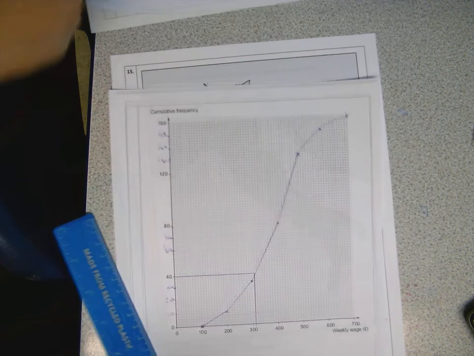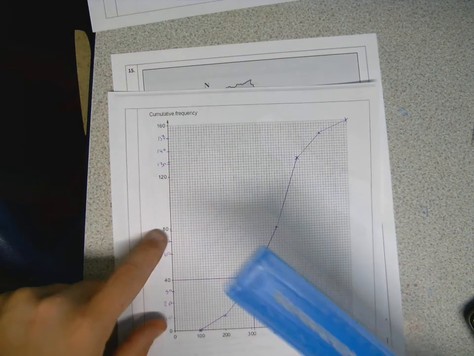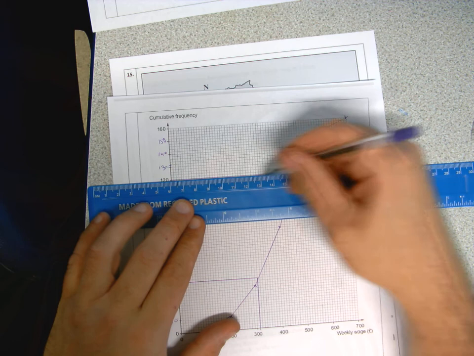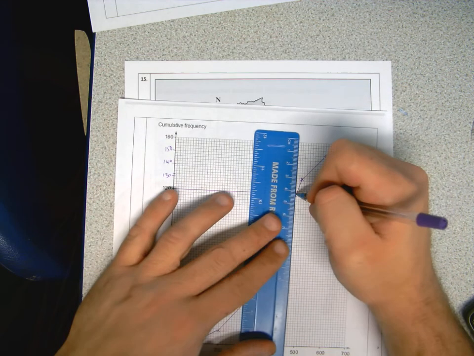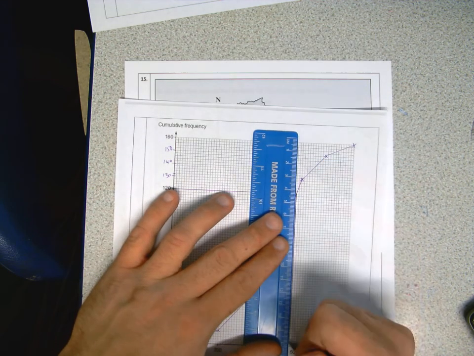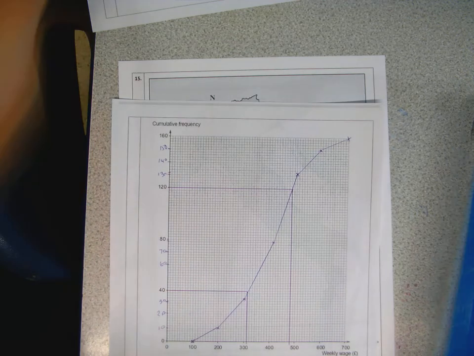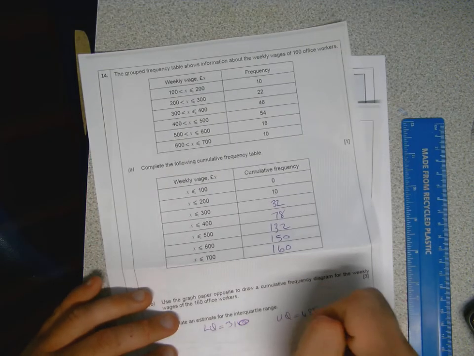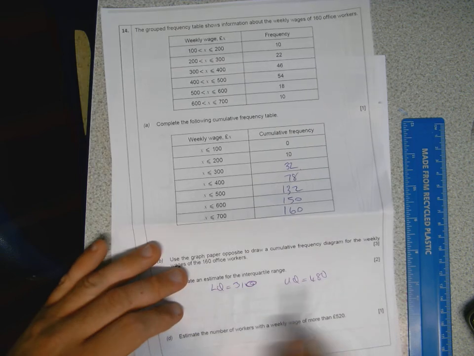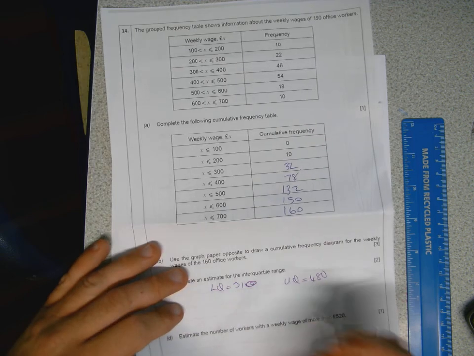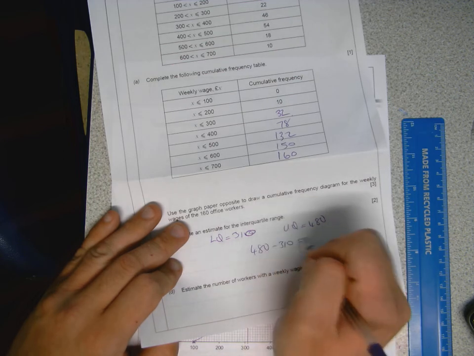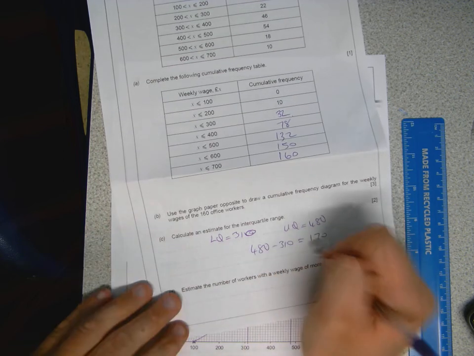Upper quartile then will be 3/4. So if the middle is 80, add 40 on to get the upper one. That works out to be 480, the upper quartile. Now to get the interquartile range, you just take the two away. 480 take away 310 works out to be 170.